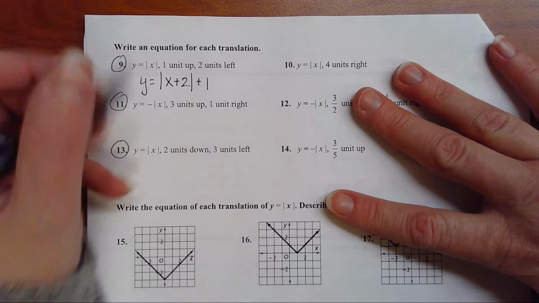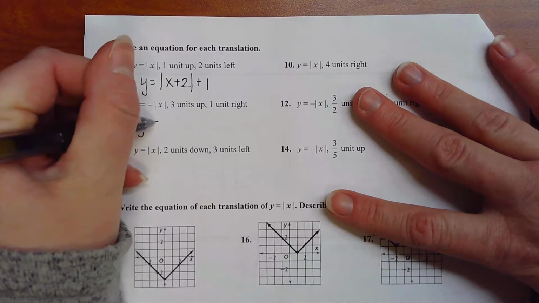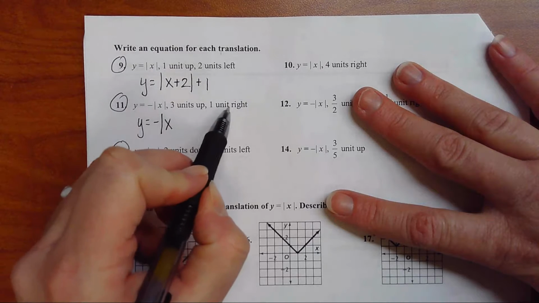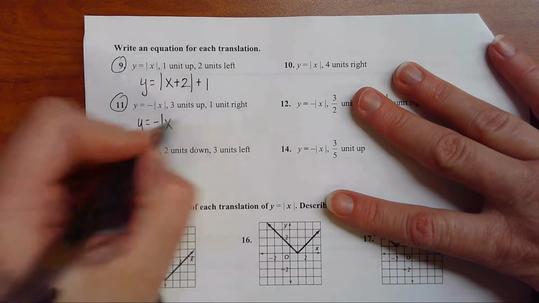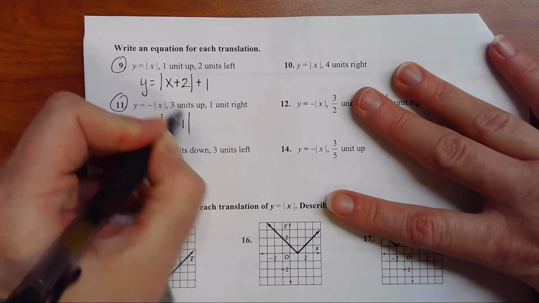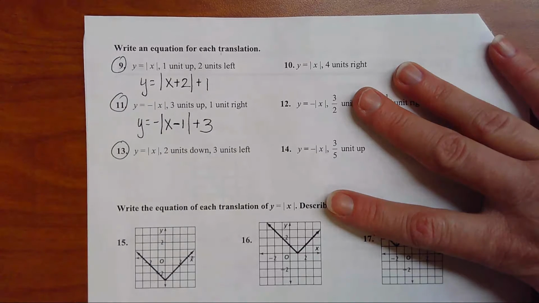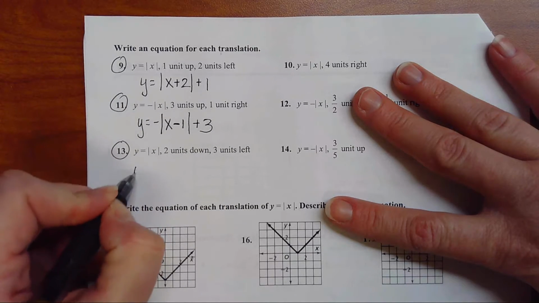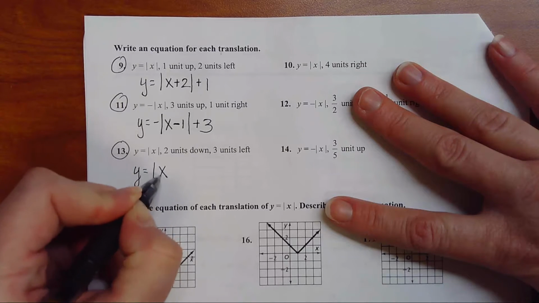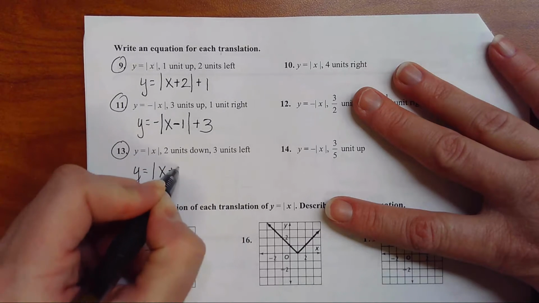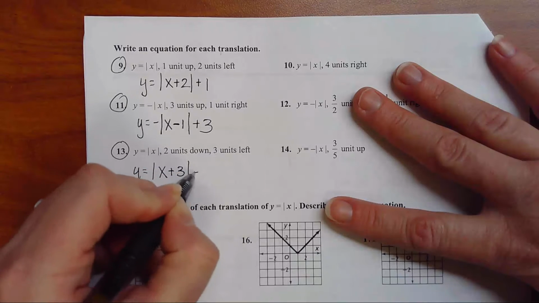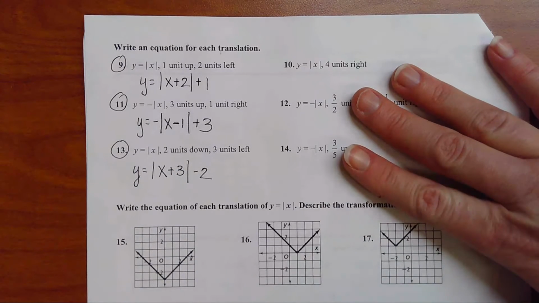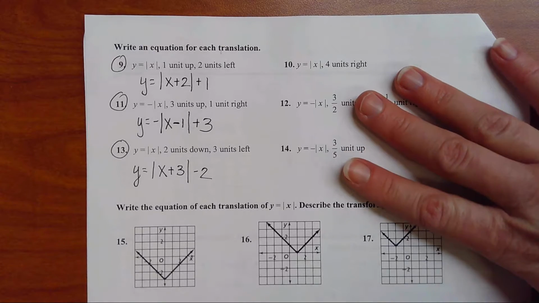Number 11, we have the negative sign out front, so we're going to leave that guy alone. And inside the bars is left and right, so this says 1 unit right, so it'd be minus 1. 3 units up would be plus 3. And just leave it like that. For 13, there's nothing outside the bars, so leave that alone. 3 units left is plus 3 inside. 2 units down is minus 2 outside. And that's it, guys. Don't make them any harder than they are.